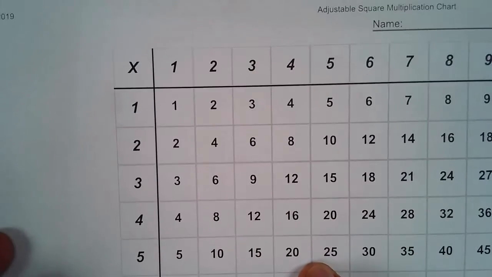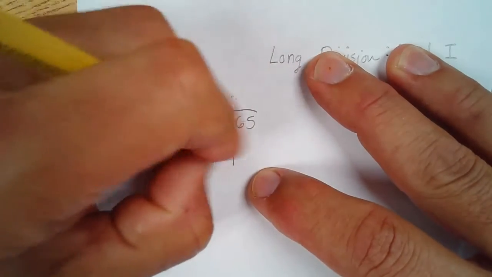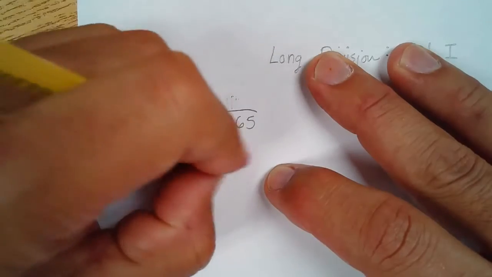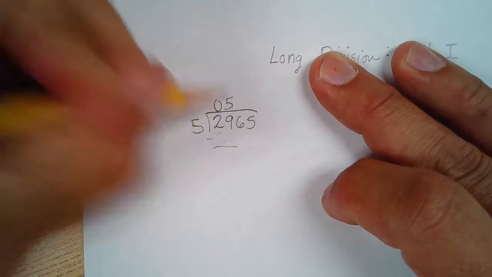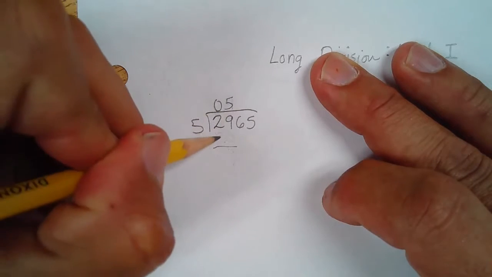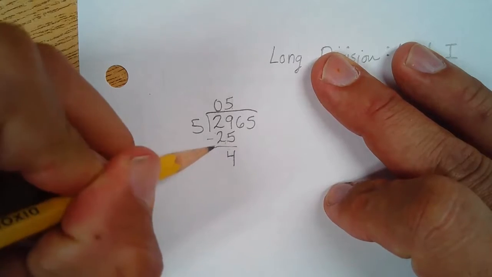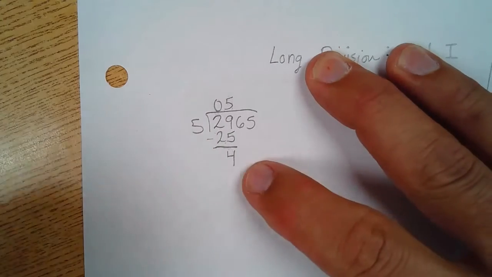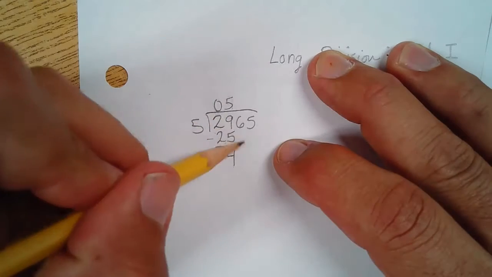So look, back to 25, 5 times. I'll erase this, and that result gets erased, and so does this result here. So that had to be 5 times. 5 times 5 is 25, and 9 minus 5 is 4. Now that number is smaller than the number I'm dividing by. I'm on the right track. Bring down the 6.